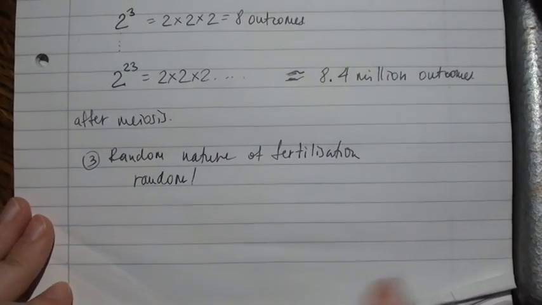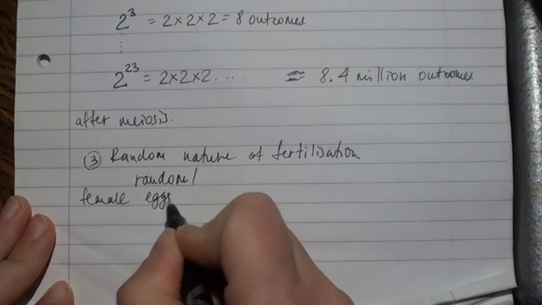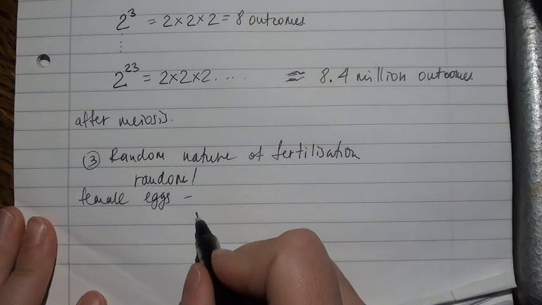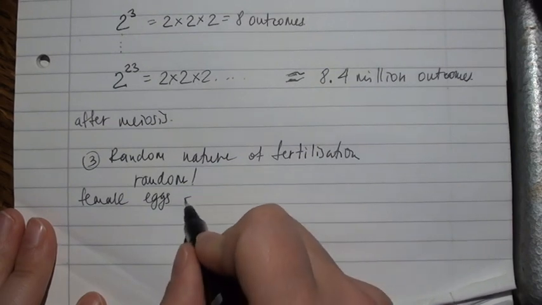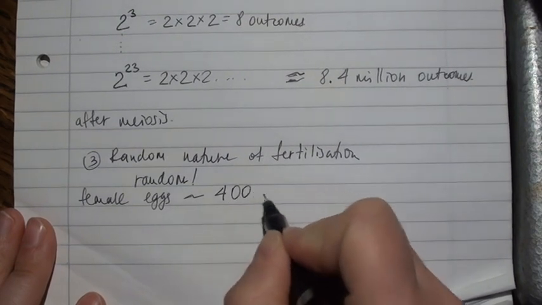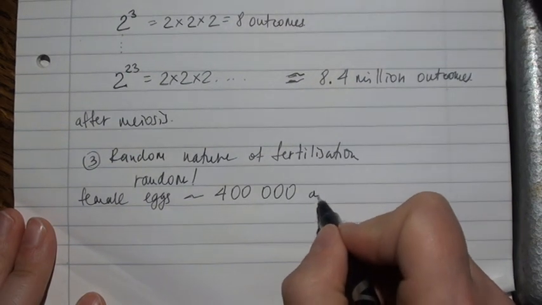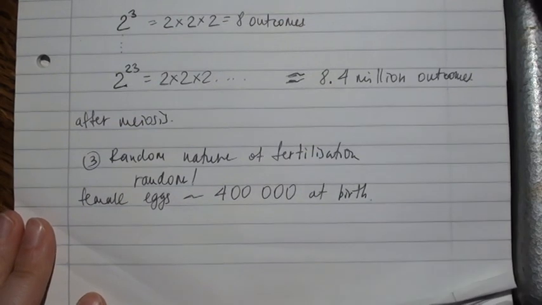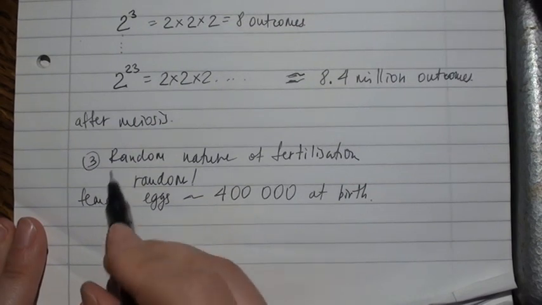So let's think about specific numbers. When it comes to female eggs, females are typically born with roughly, and depending on which source of information you look at it might be slightly different, but I'm going to use one of the sources I usually use, and that number is roughly 400,000 eggs. This is at birth, and this number is going to start dropping as the female gets older, but let's take that number as a starting point.